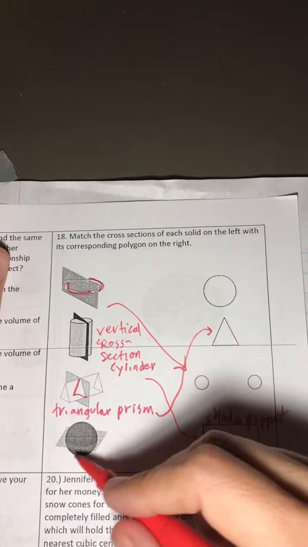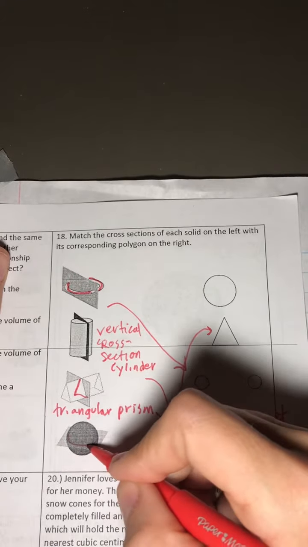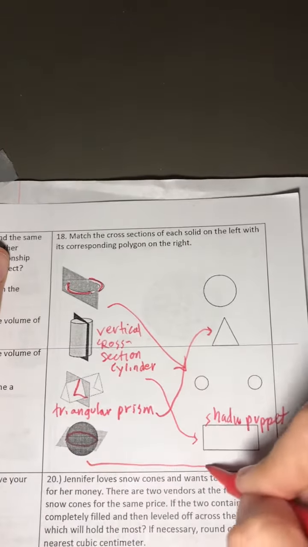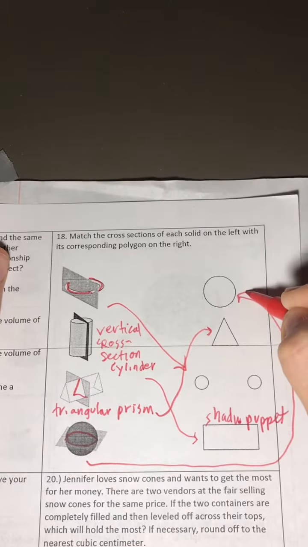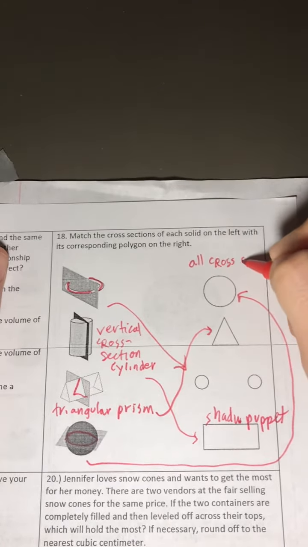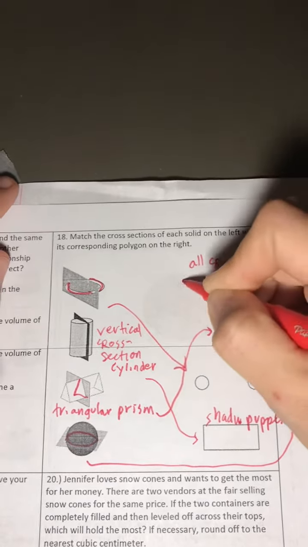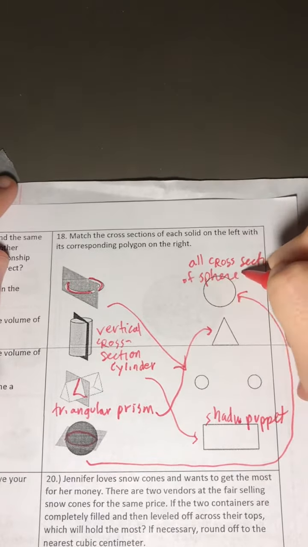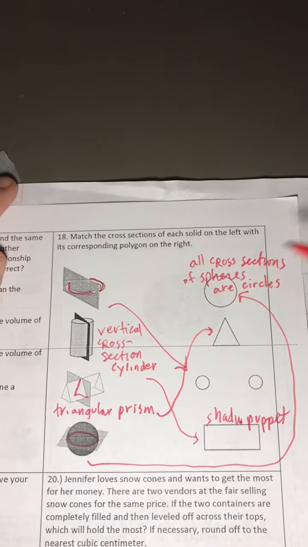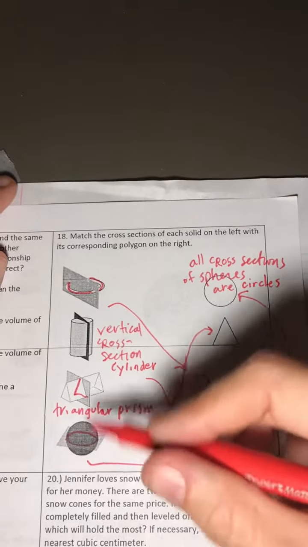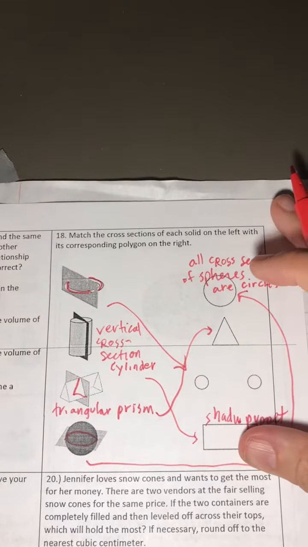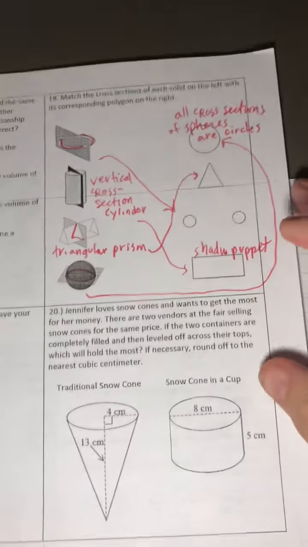And last but not least, very hard to see, but it is in fact, they have tried to slice what looks like a tennis ball. And that would be this one. So, in fact, all cross sections of spheres are circles. Interesting, because no matter how I cut it, vertically, horizontally, at an angle, I'm still going to get circles. All right, next problem.